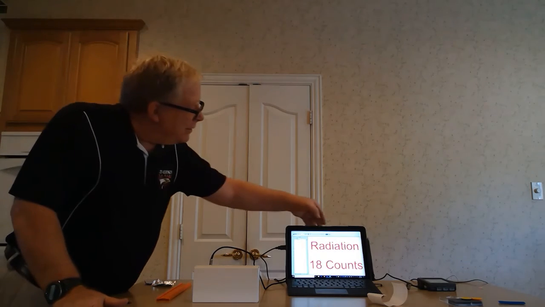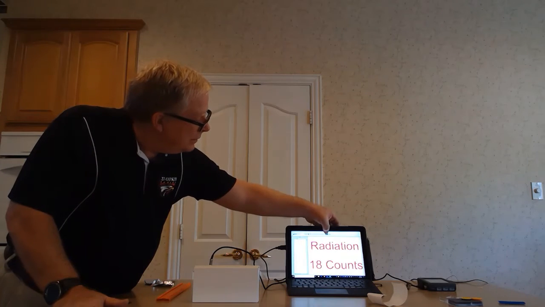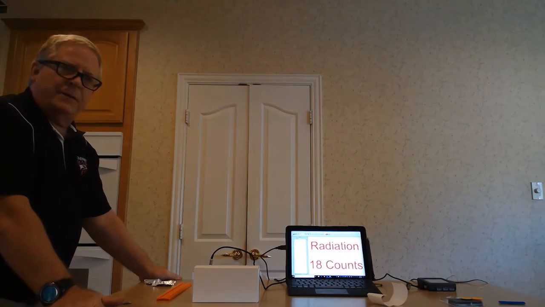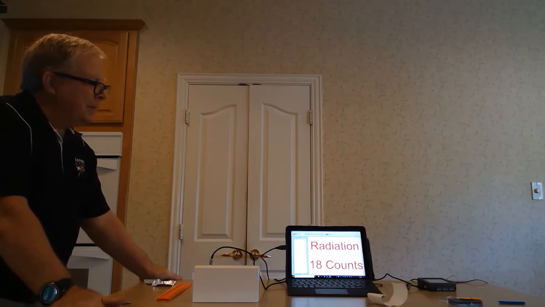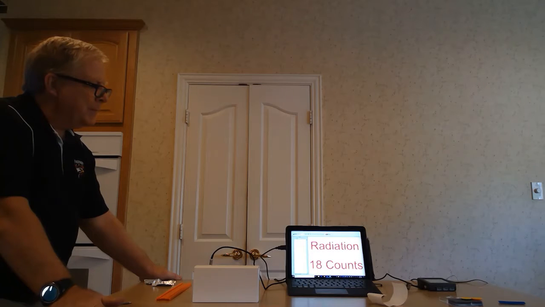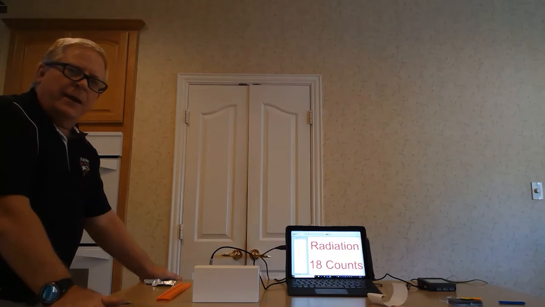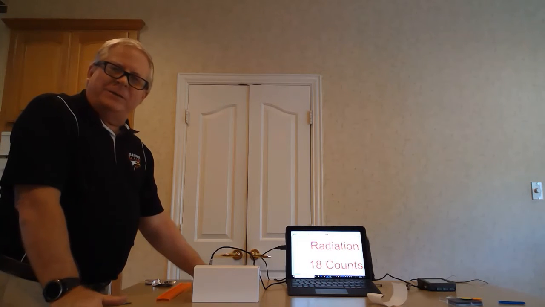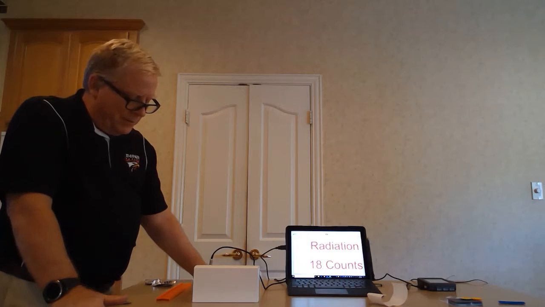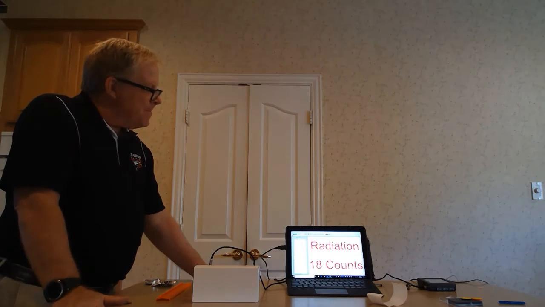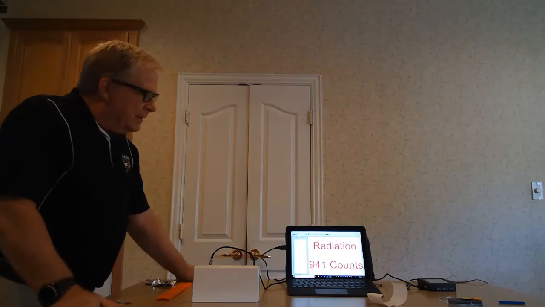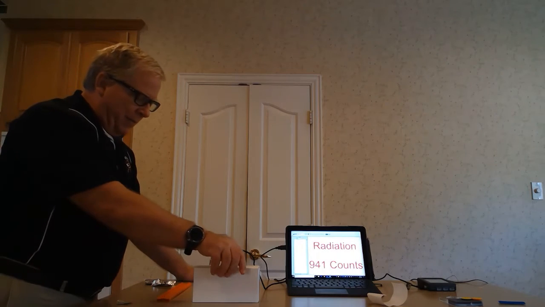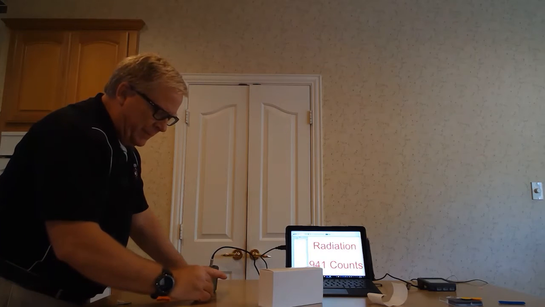So now that I've got it going, I'm going to start, and it's going to start a count here. Now we can cut out some of the boring parts, and I'll come back to you once we get a count for the alpha particles. So we had 941 counts in the 50 seconds that the alpha particle emitter was up there by itself.